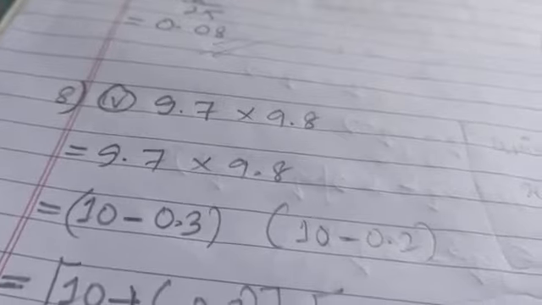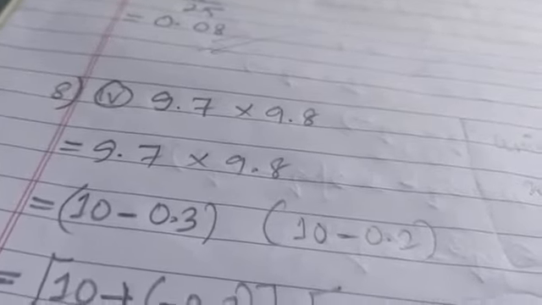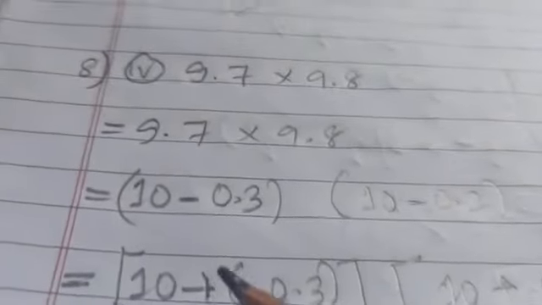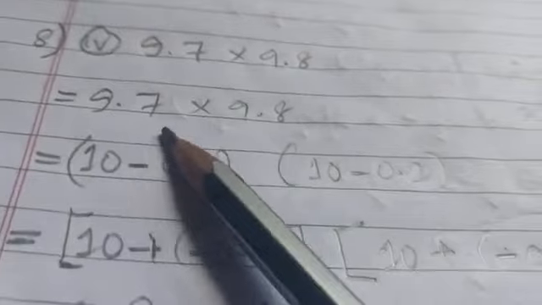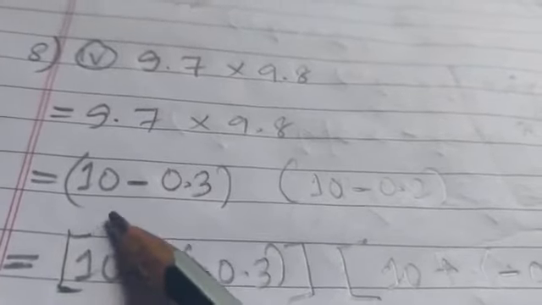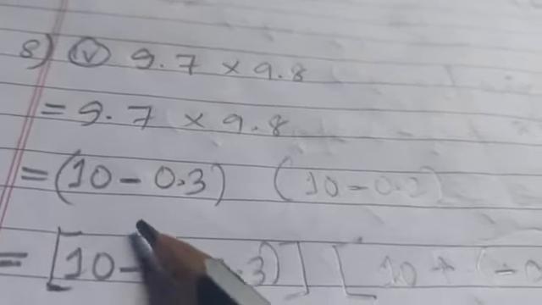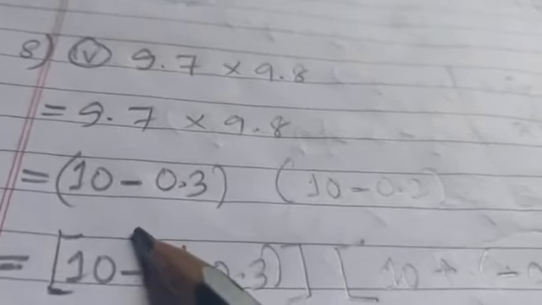If I talk about 9 and 10, 9.7 is closer to 10. And 9.8 is also closer to 10 than 9. Let's see what we did. To get this 9.7, we have to subtract something from 10. So 10 minus 0.3. If we subtract like this, then we get this. Then here 10 minus 0.2. If we subtract 0.2 from 10, we are getting this.